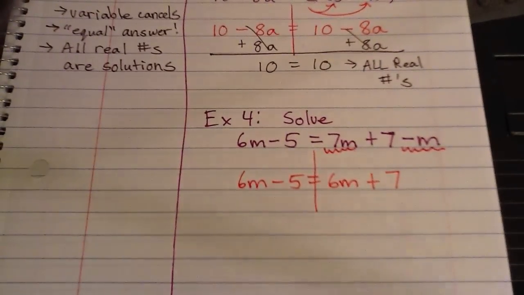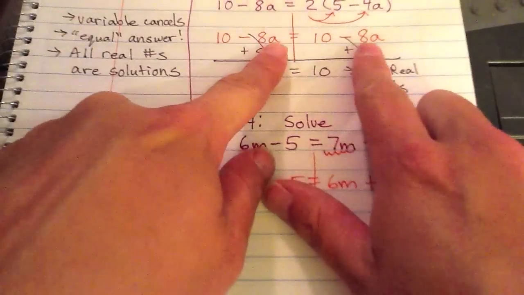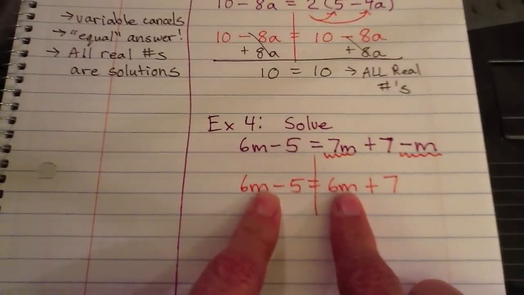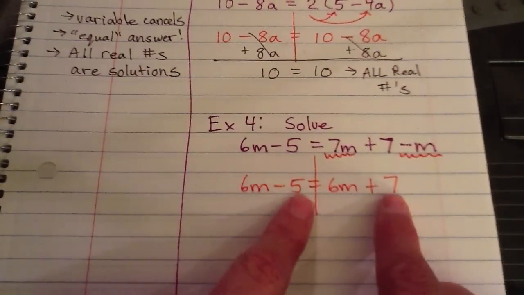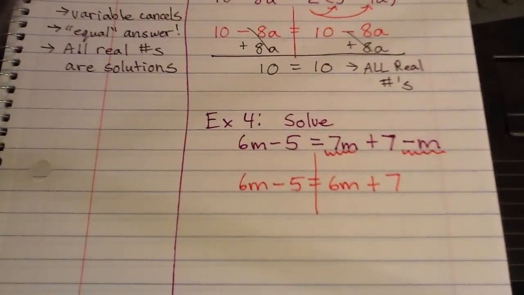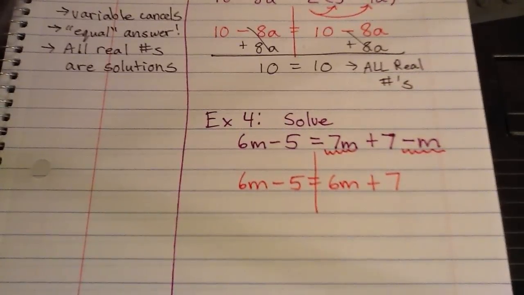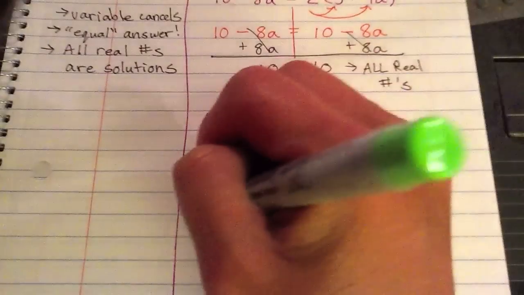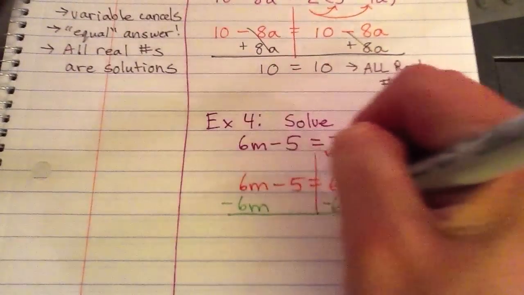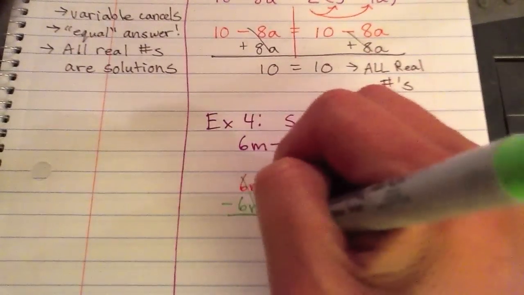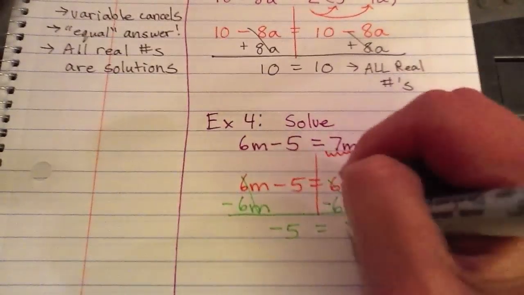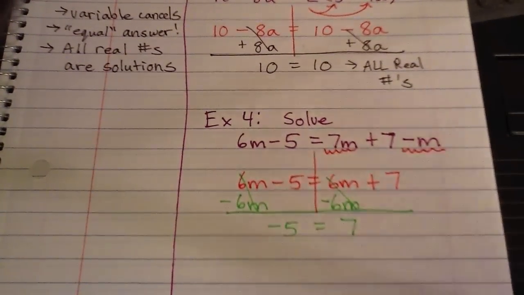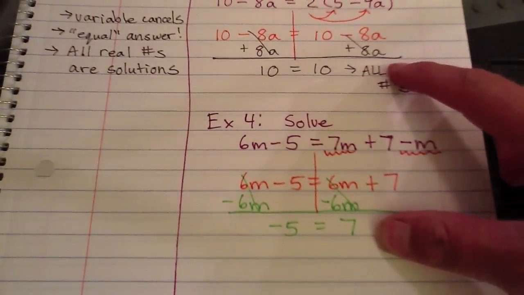So notice up here that once we did that, we had the exact same equation. Here we have the same coefficient and variable, but different numbers here for our constants. So I'm just going to keep following the same rule, which is now I need to get variables to one side. So I'm going to subtract 6m from both sides. I end up with a negative 5 on the left and a positive 7 on the right. Hopefully you see the difference between these two solutions here.